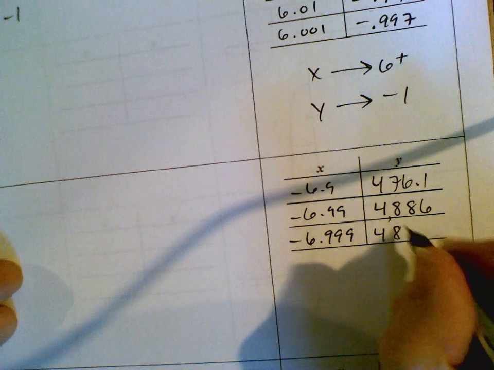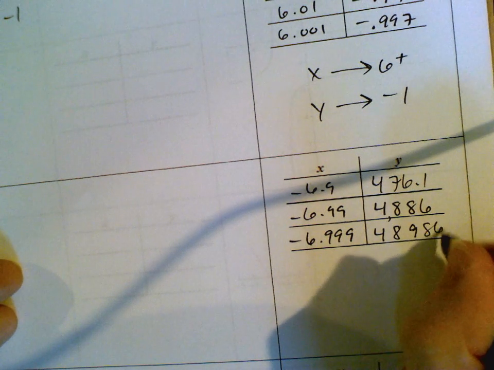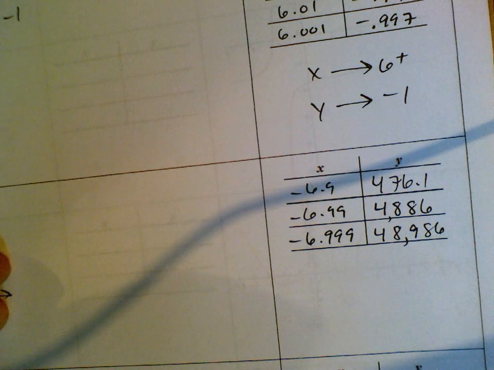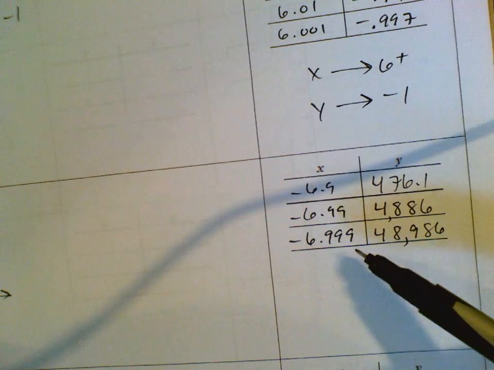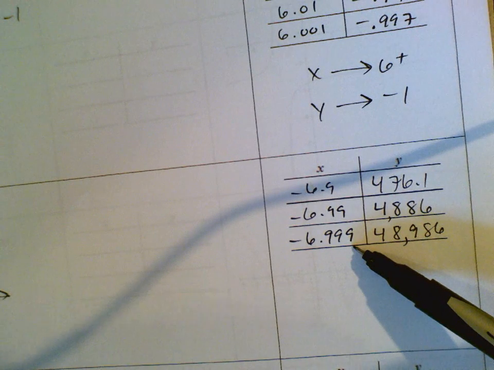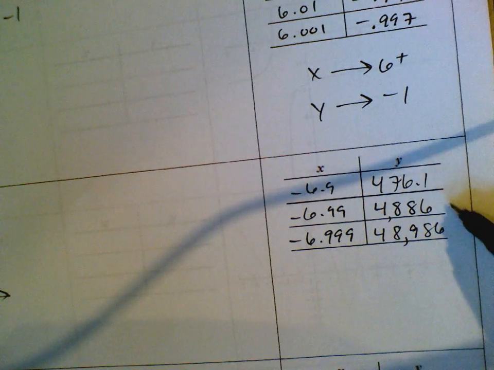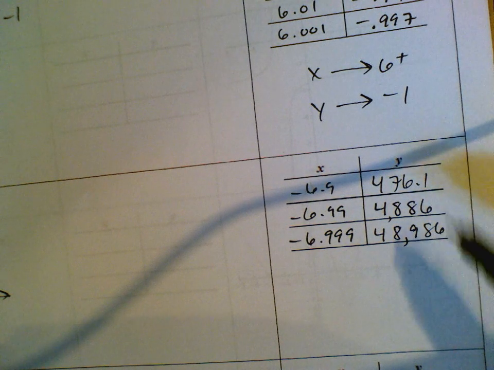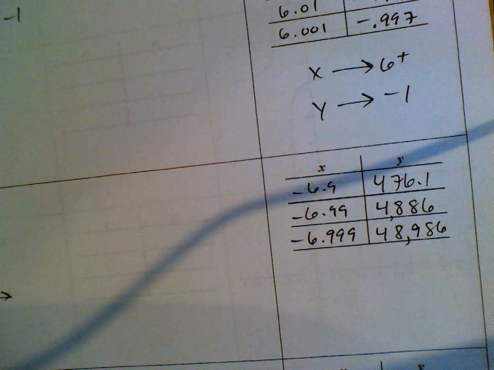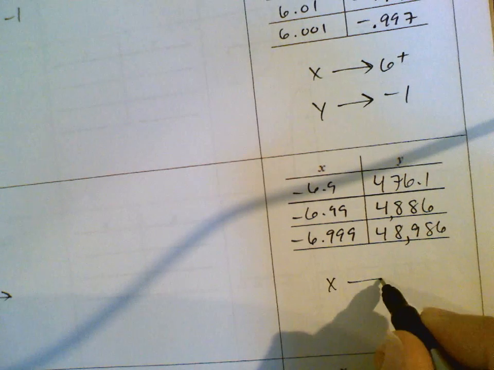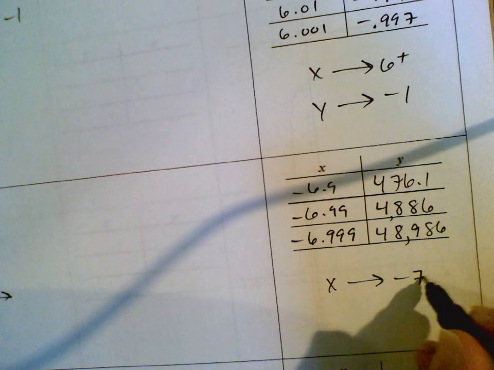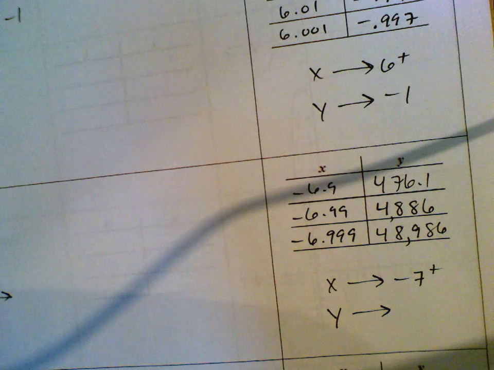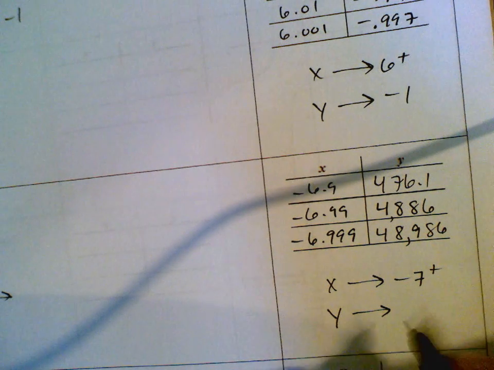And then 48,986. Guys, if there were in fact a limit, I would not have these big jumps. The more nines I'm adding over here, so the closer I'm getting to negative 7 from the right, the bigger these jumps are going to be. So there is no limit. The limit does not exist. So as x approaches negative 7 from the right, y approaches no finite number.